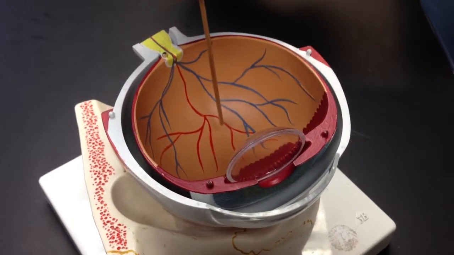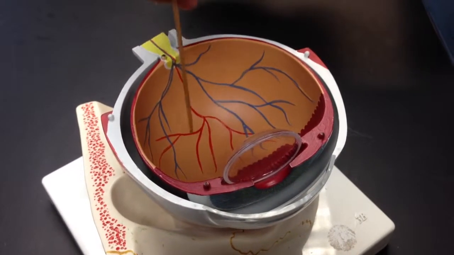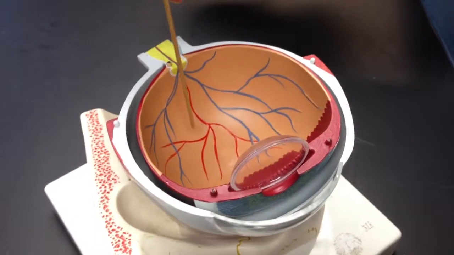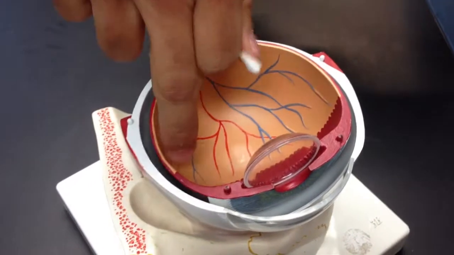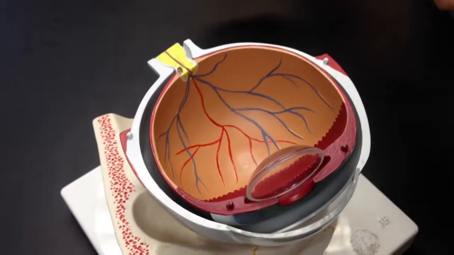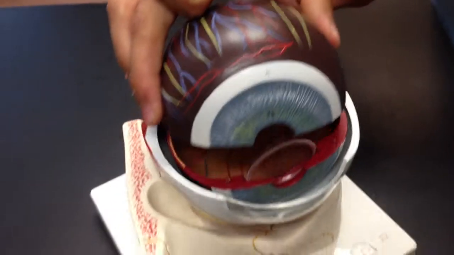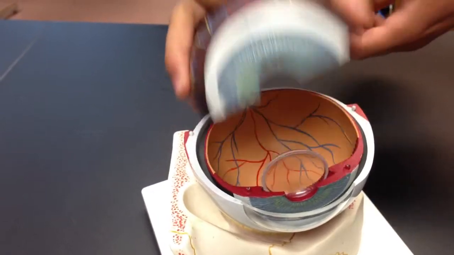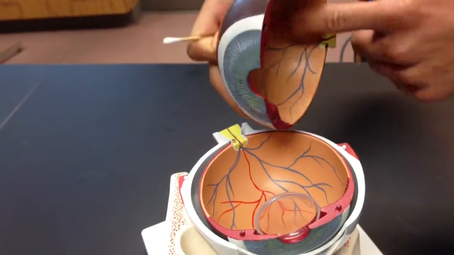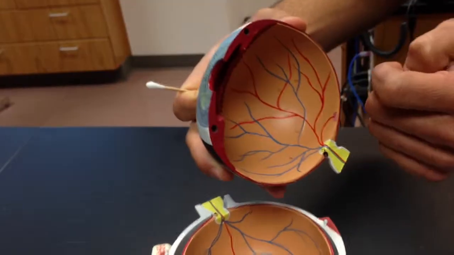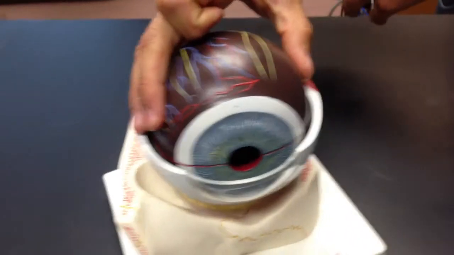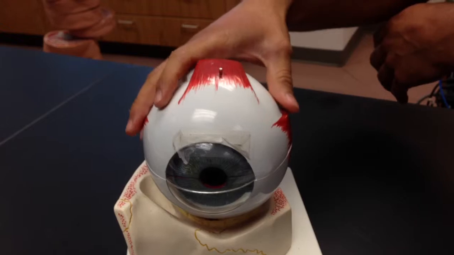In the posterior segment you have the vitreous humor, which gives the eyeball its shape in the posterior region and also keeps the retina, this layer, in place. You have your choroid, which is this layer here. It contains the vessels. So the layers are the retina, which is this lighter color, the choroid, which is this darker color, and then even more superficial to that is the sclera, the white portion of the eye.